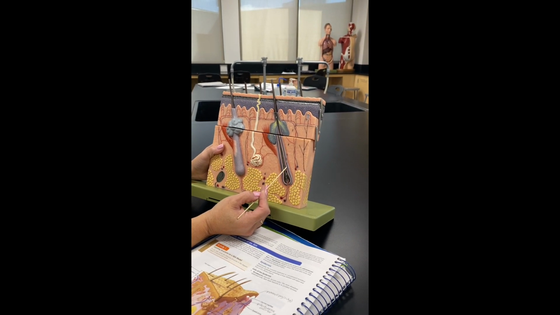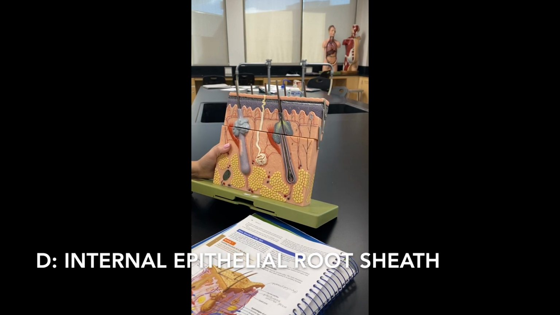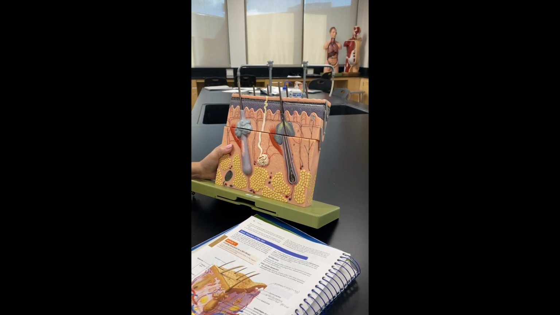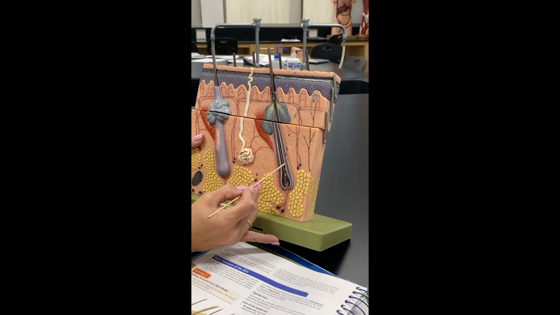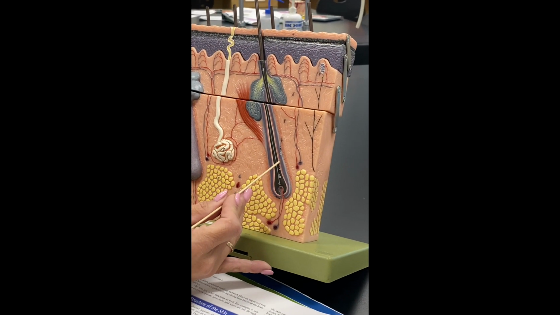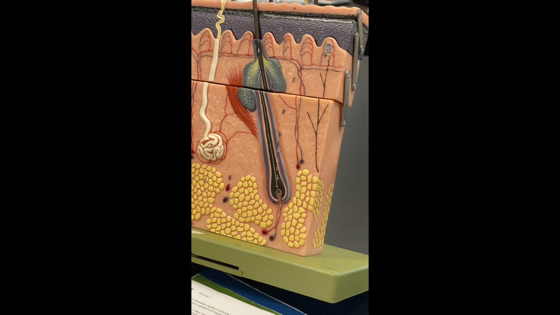D is that pink there, that is your internal epithelial, and I'm going to add all the names because some will call it one thing, but however it's written in your lab manual, I learned it as the internal epithelial root sheath, but it's abbreviated in your lab manual.